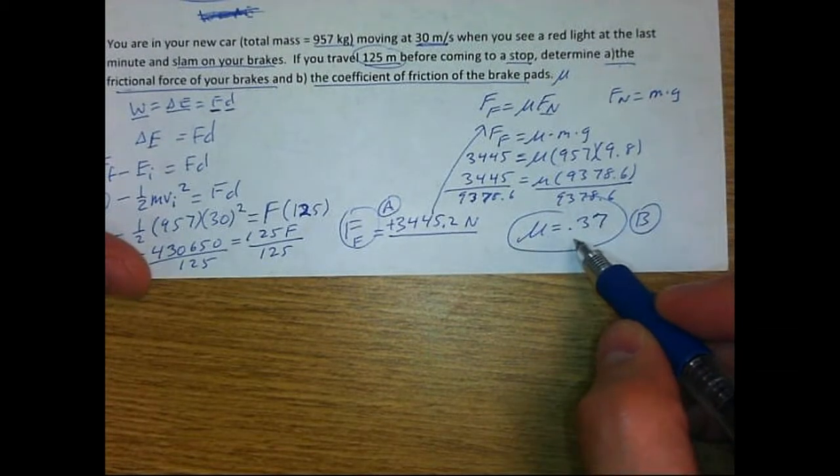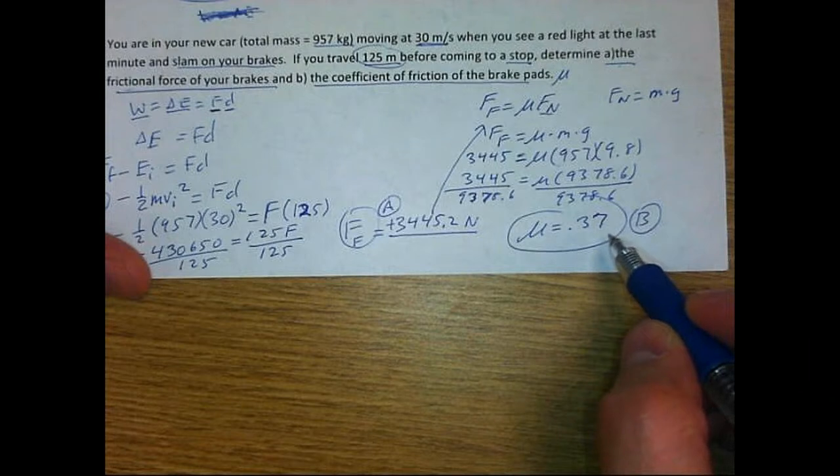Notice you need to check yourself every time you're solving for the coefficient of friction, because it's got to be between 0 and 1. If you get a number greater than 1, you've done something wrong.